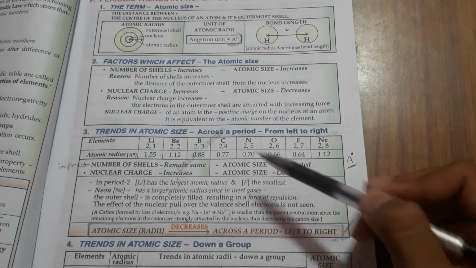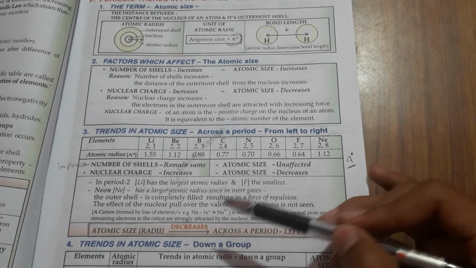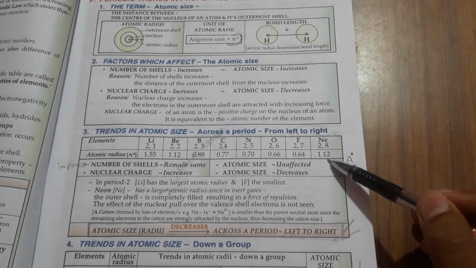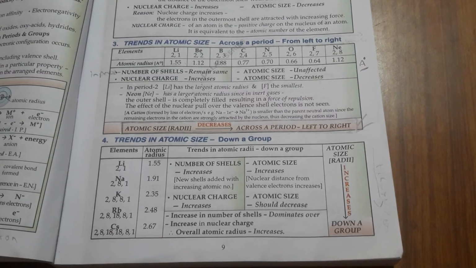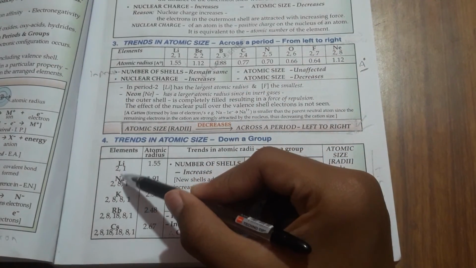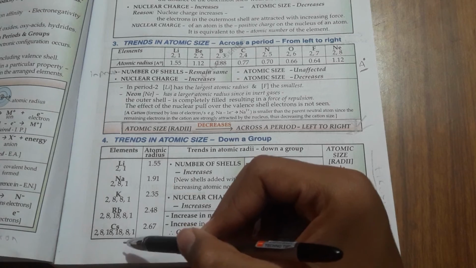Now we will see the trends in atomic size down a group, moving from top to bottom. See here, in a group the number of shells is increasing.